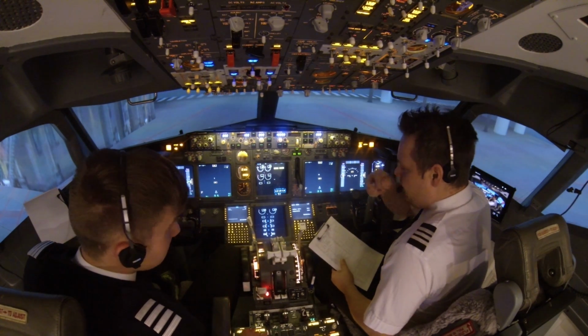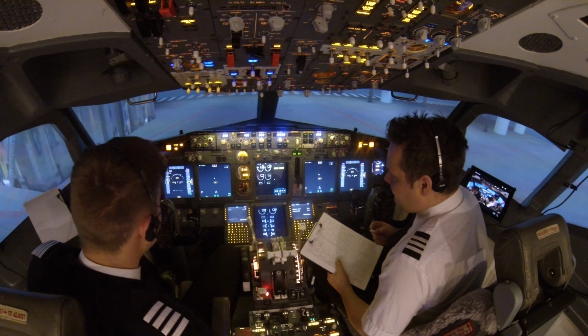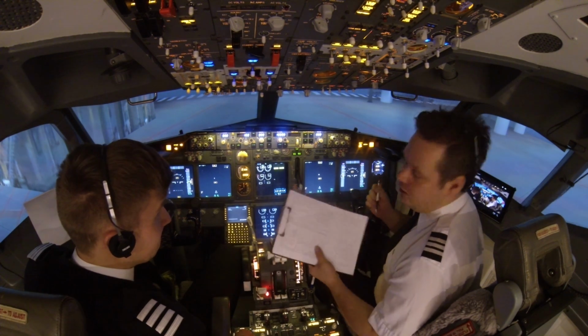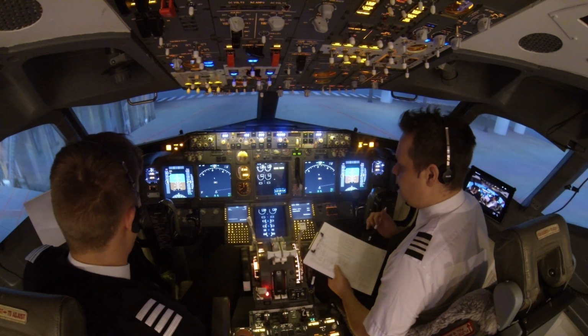Reidar is just setting up the flight management computers. And by the way, we are online on VATSIM for this flight, so it's going to be exciting to see what that brings.